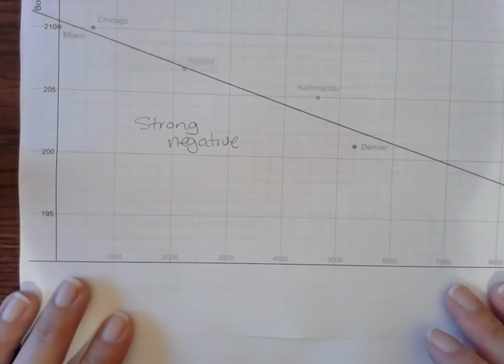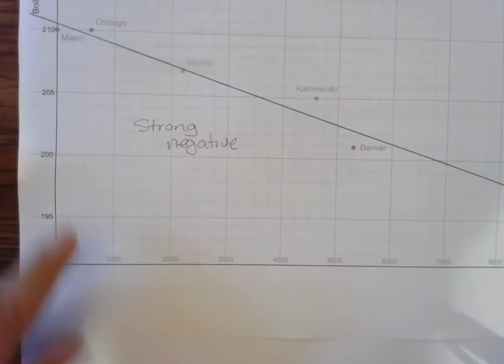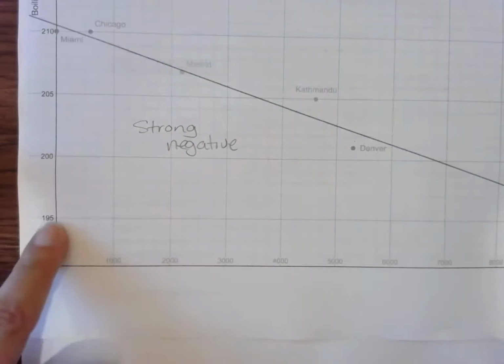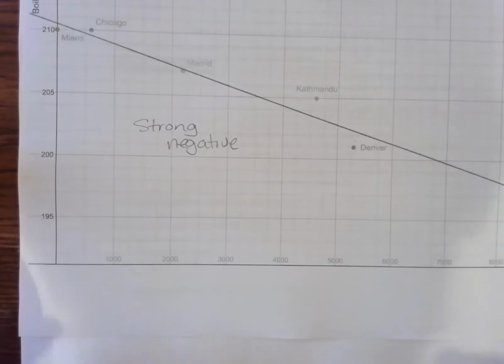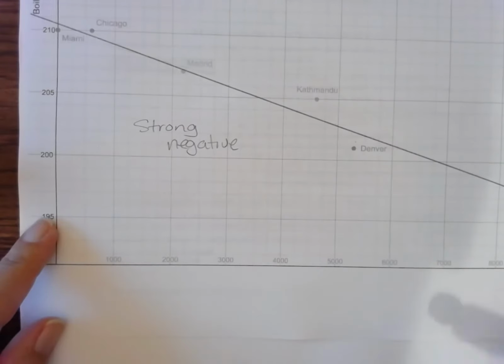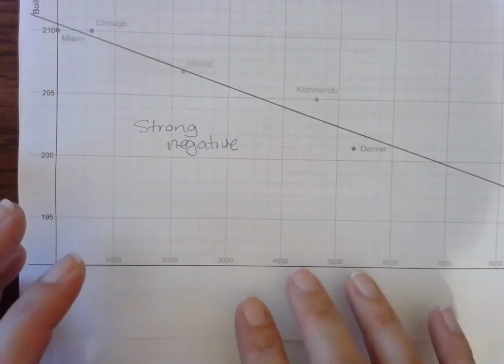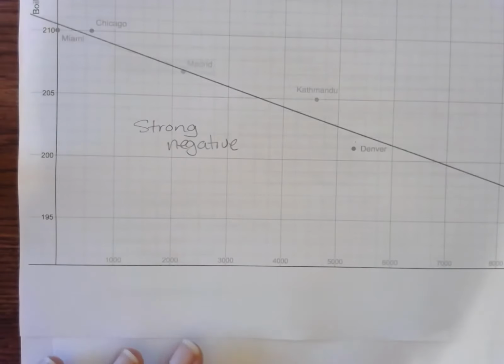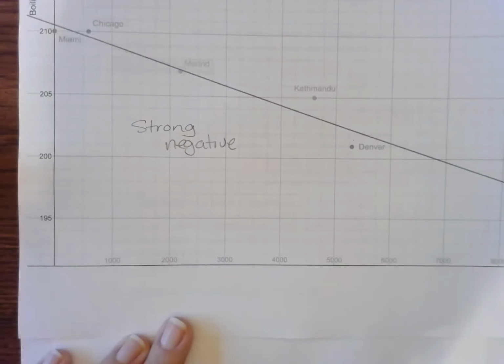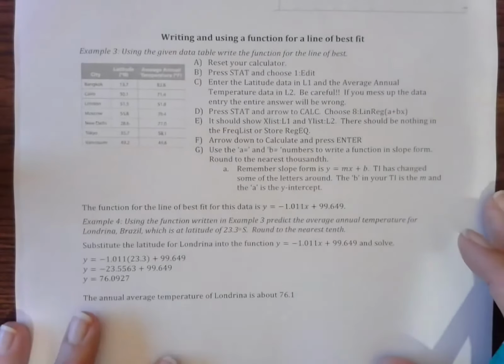So in this graph, you would say, as the altitude rises, the average boiling point of water decreases. Or you could say, as the average boiling point of water decreases, the altitude of the cities increases. I'm not picky about which one you describe first. Just tell me how those two variables are related to one another when I ask for a description of the graph.